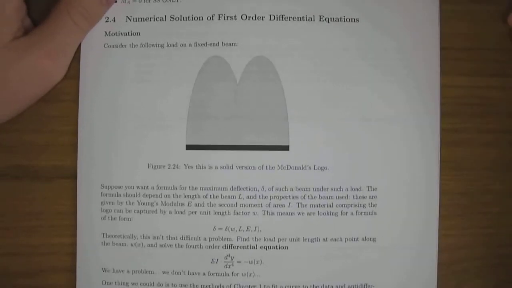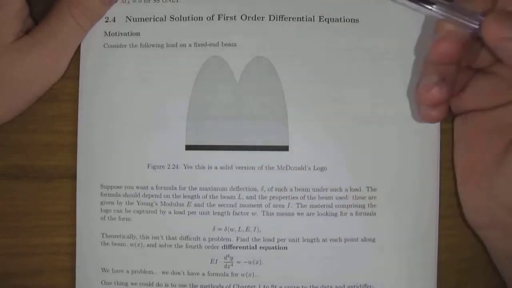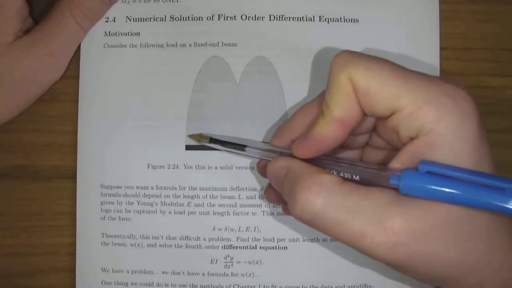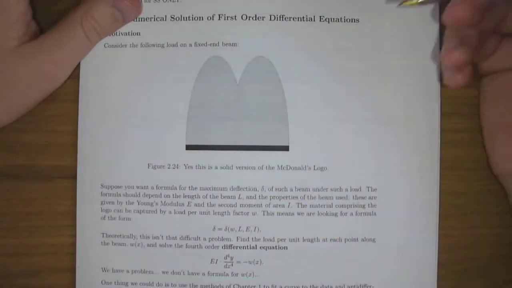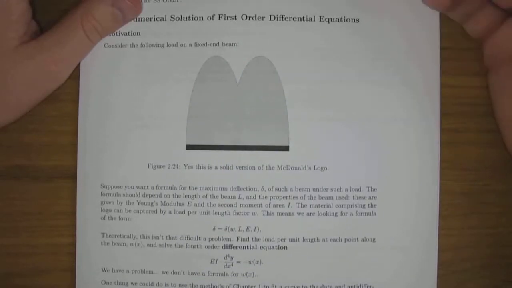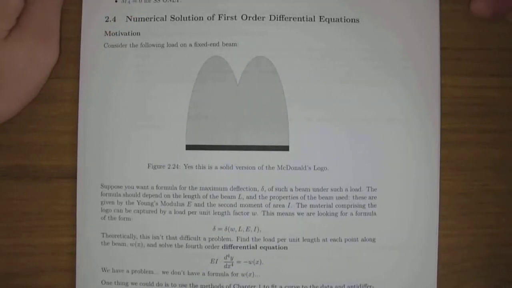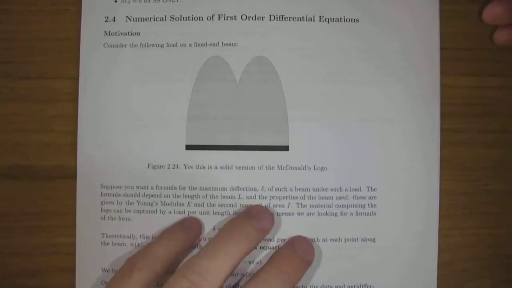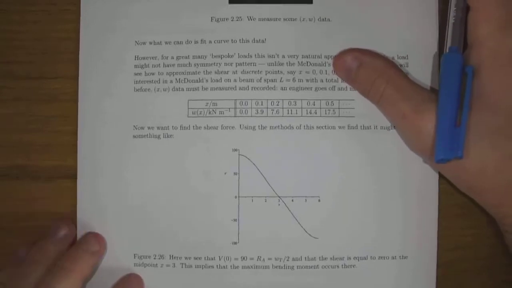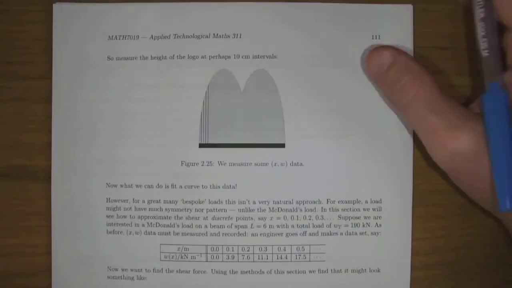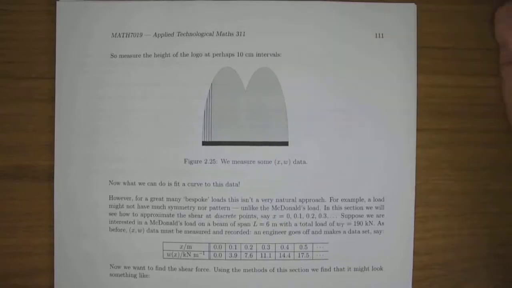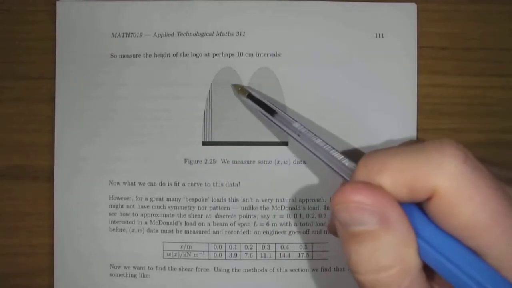So one thing you could do would be to fit a curve to the data. Basically find out the load per unit length at distances along the beam, fit a curve to that, and anti-differentiate your mathematical model. The load per unit length would be proportional to the height, so that'd be no issue. So what you do is something like this: you measure the height of the logo, perhaps at 10 centimeter intervals, to get x, w data, and then fit a curve to the data. It'd be a bit complicated because this bit and this bit are a bit different, but it can be done.